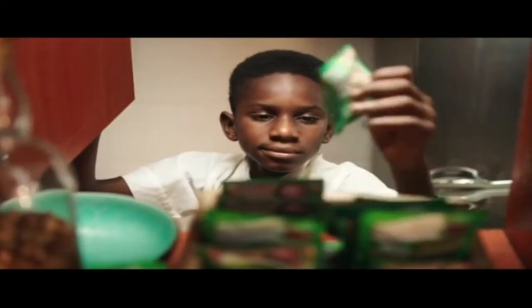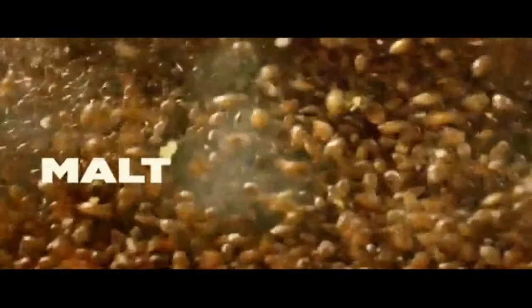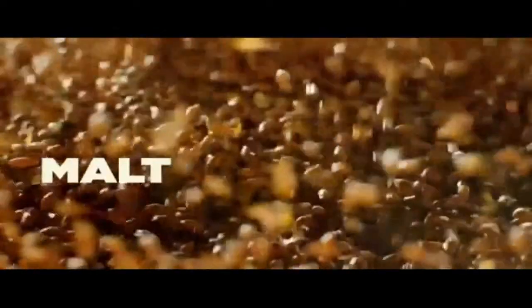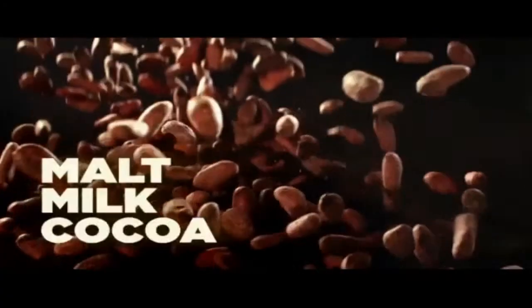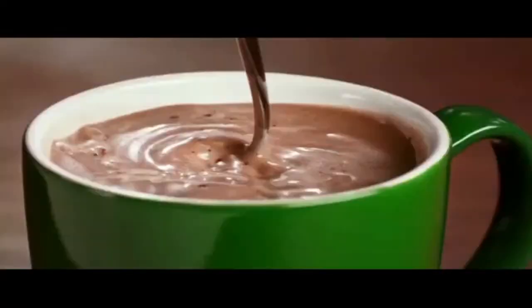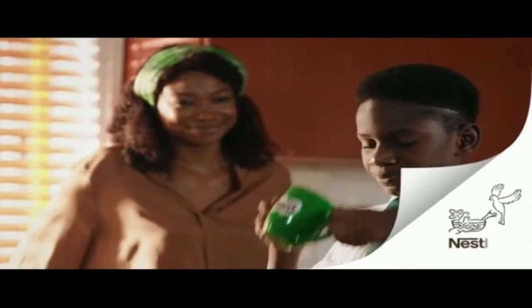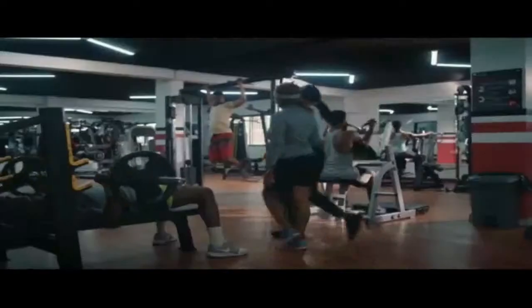Every day, he has a drink packed with malt, milk, and cocoa. Every day, he needs the nutritious goodness of Milo. Milo, the energy to go further.